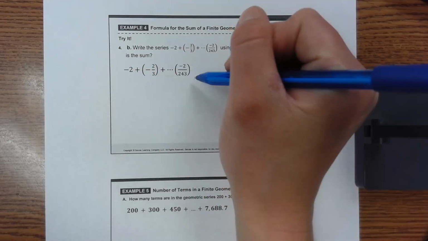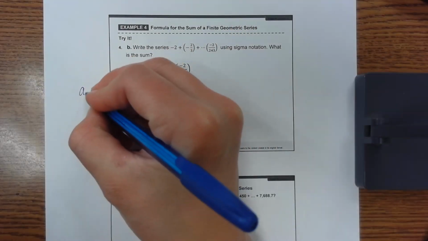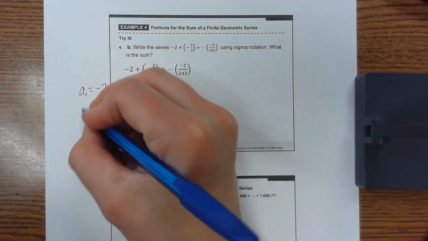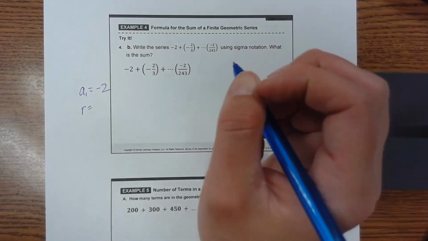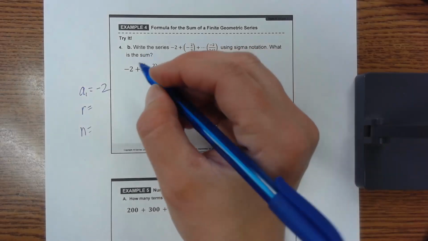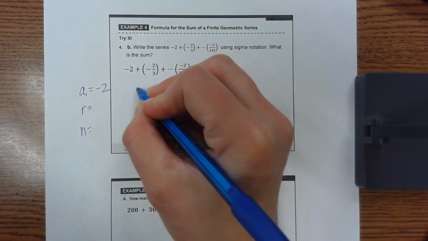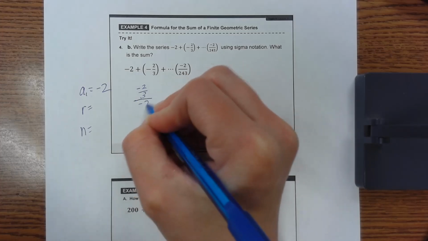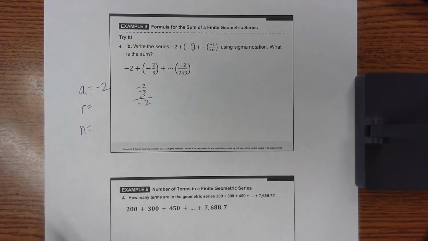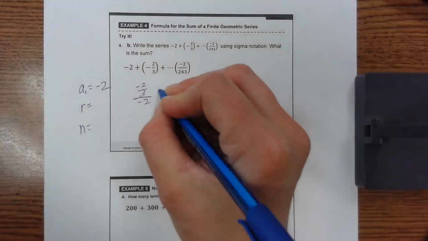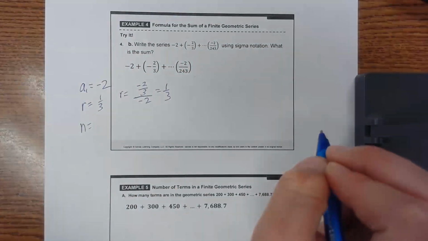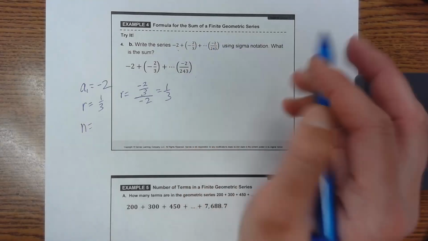Okay, so here is our series. So we know a sub 1 is -2. Okay, what we want to find, we need our r so that we can write it in the ratio. Then we need to find n so that we know what our sigma is. Okay, so first we can find our ratio by taking this -2/3 and dividing it by -2. And we should get our ratio as 1/3. Okay, and it's positive because the sign is not changing.